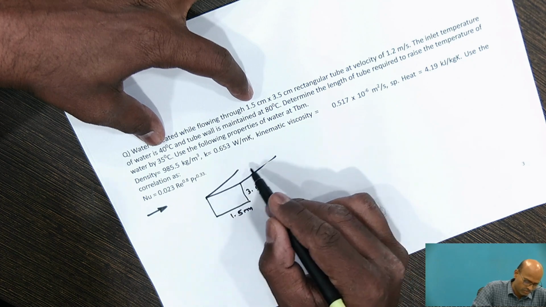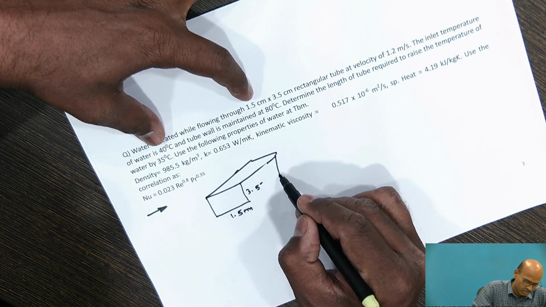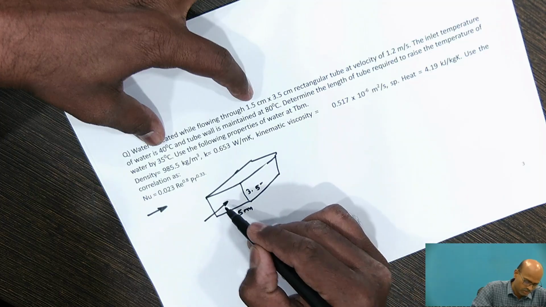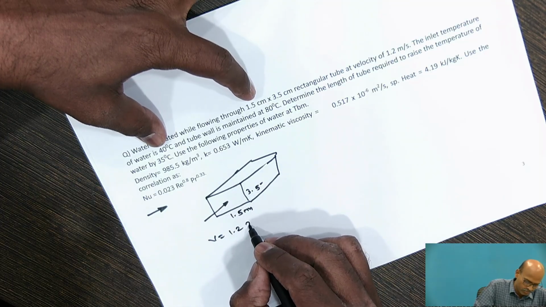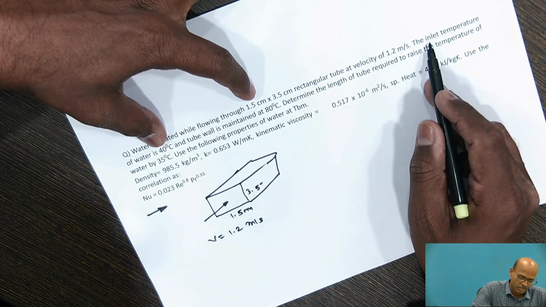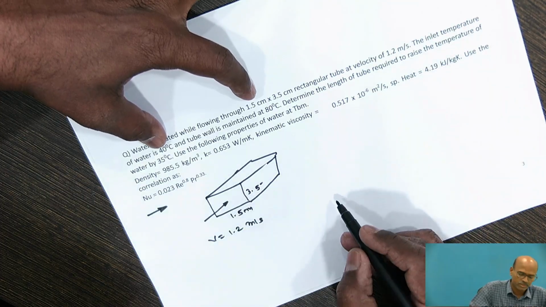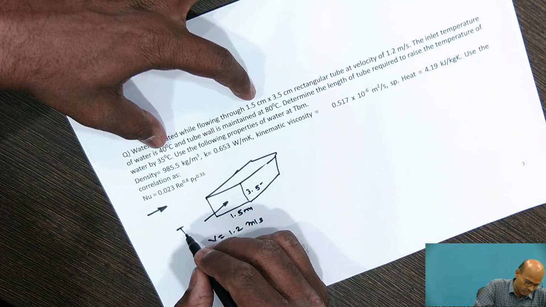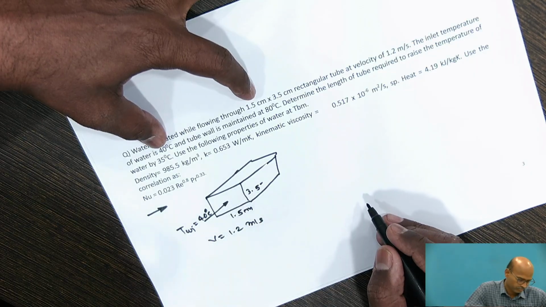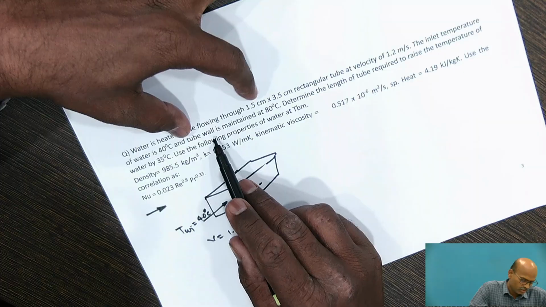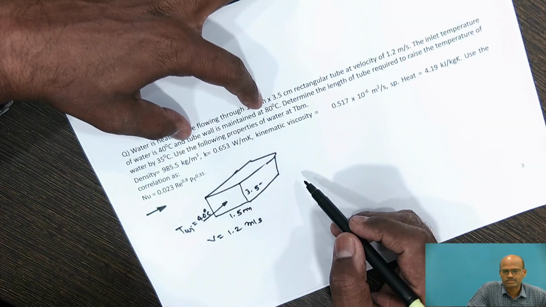Such type of tube will be there, and through this the water is flowing at the velocity 1.2 meter per second. The inlet temperature of the water is 40 degrees Celsius. So, this is T_wi, which is equal to 40 degrees Celsius.